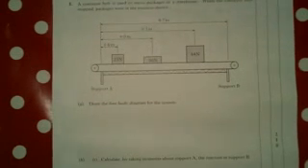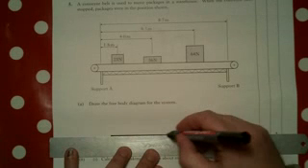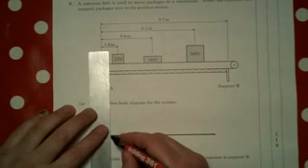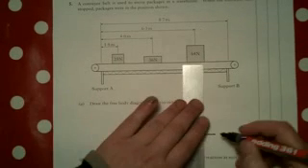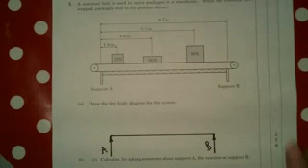It says draw the free body diagram for the system. Well, a free body diagram is just a line to represent the beam or the conveyor belt, an arrow to represent support A, an arrow to represent support B. These are forces, reaction forces upwards.